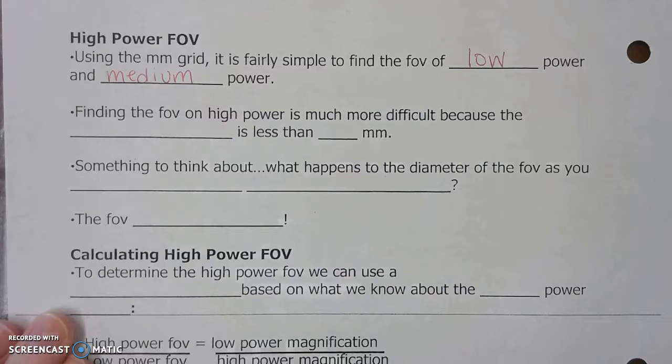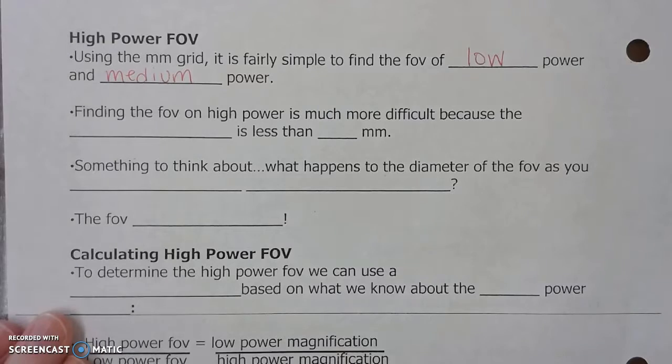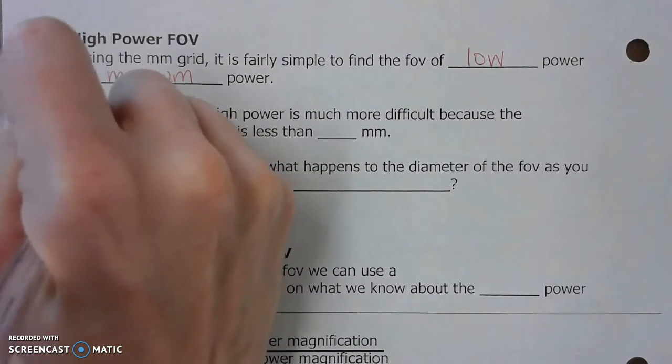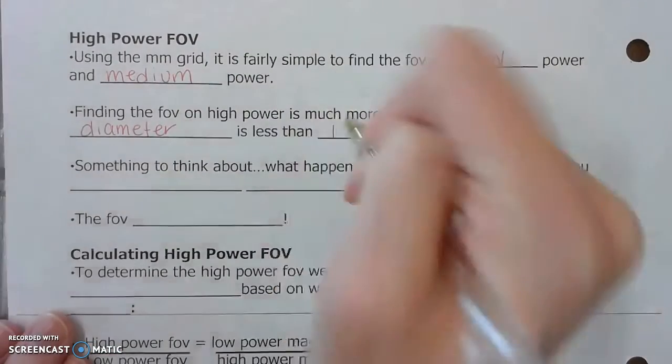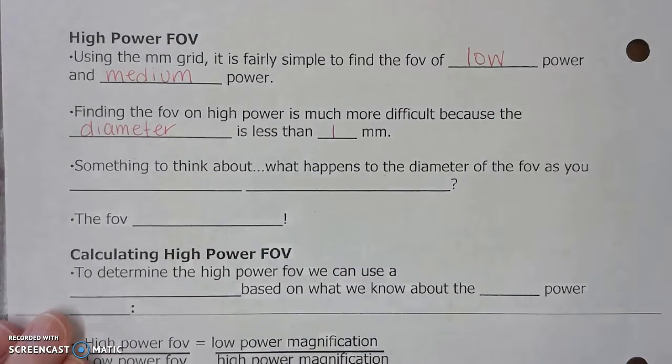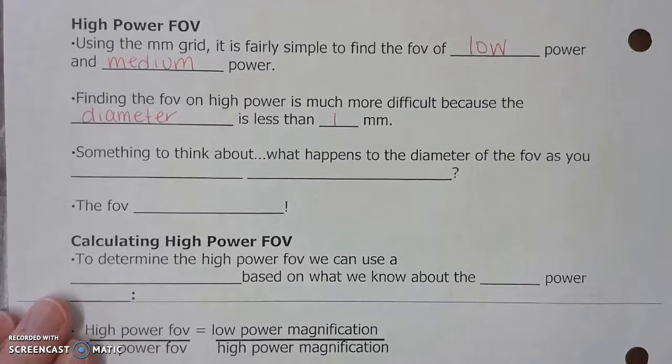Finding the field of view on high power is much more difficult because the diameter is less than 1 millimeter. Each box on the grid we use is 1 millimeter in diameter. However, the high power field of view is less than 1 millimeter, so the grid is not useful at all.